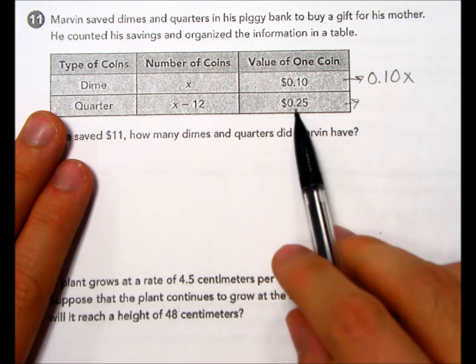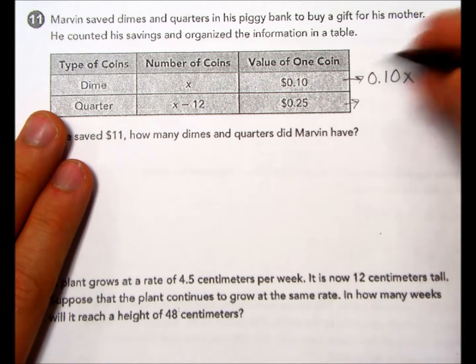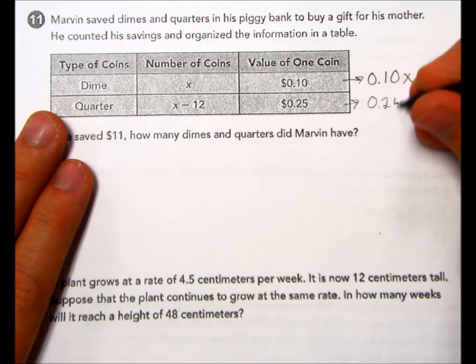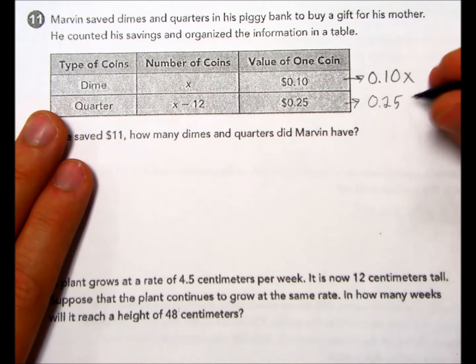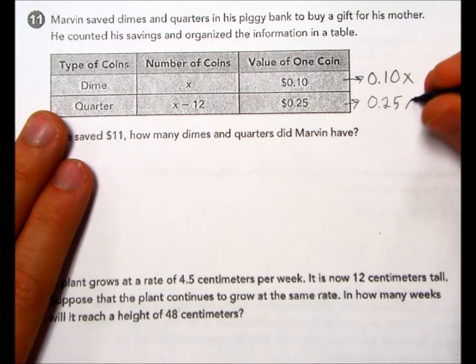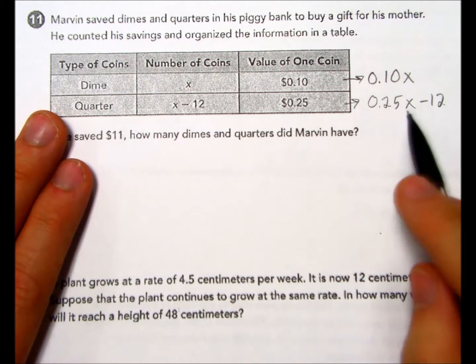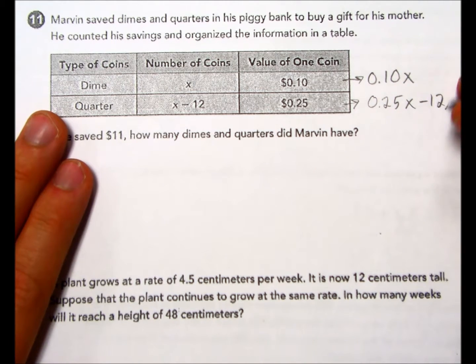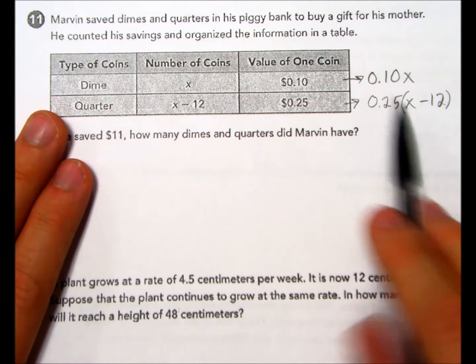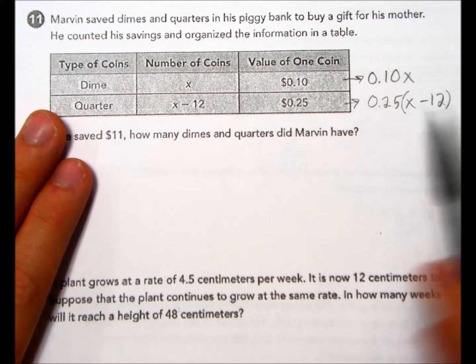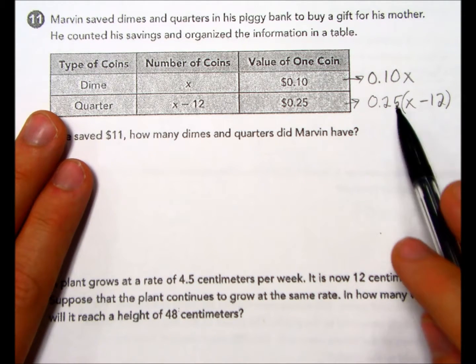Next thing, we're multiplying 0.25, 25 cents, times x minus 12. And you gotta be careful here. Remember, you're not just multiplying x minus 12 like this. You have to have parentheses, because otherwise you're only multiplying on some of those quarters and not the others. All right, so you want to multiply on the whole thing.